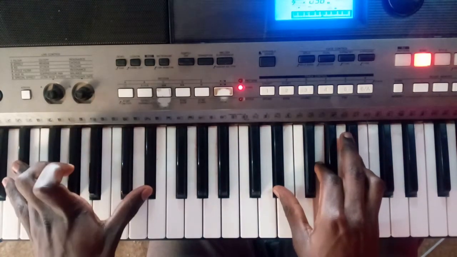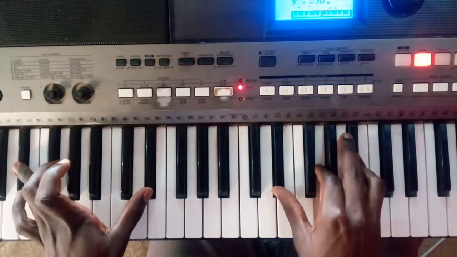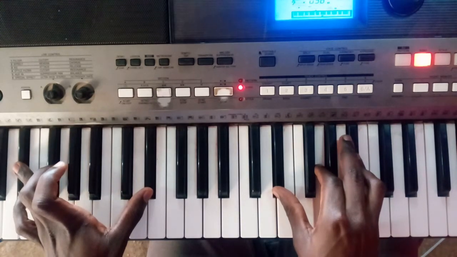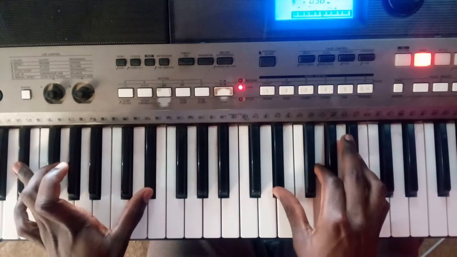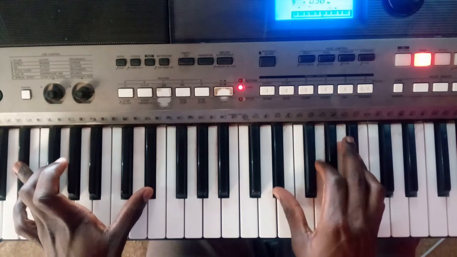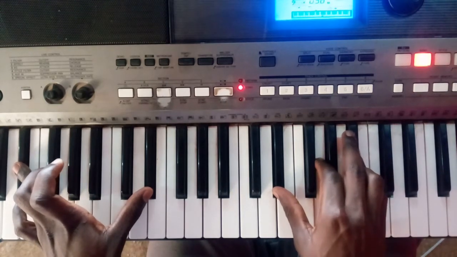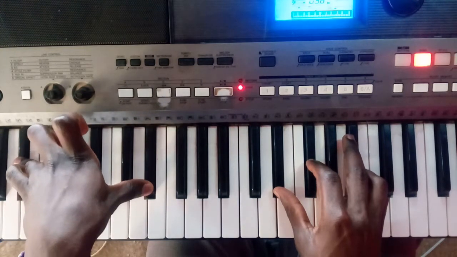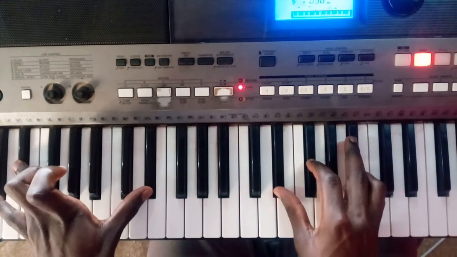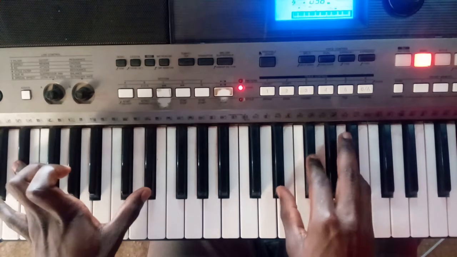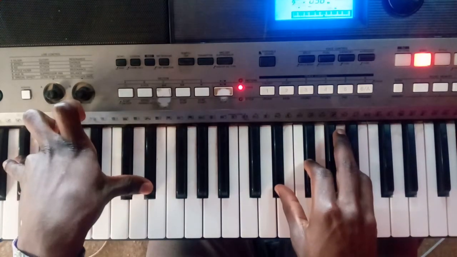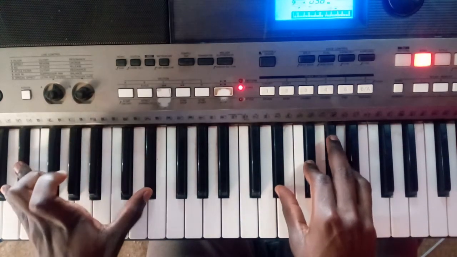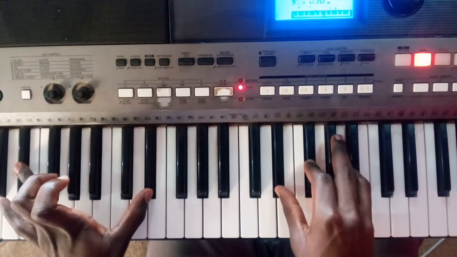We go to D sharp or E flat major. This is D flat major, E flat major or D sharp major. Lower the third. The third of that is G. So lower it. That is a D sharp minor chord. Lower the third and the fifth, D sharp diminished chord.